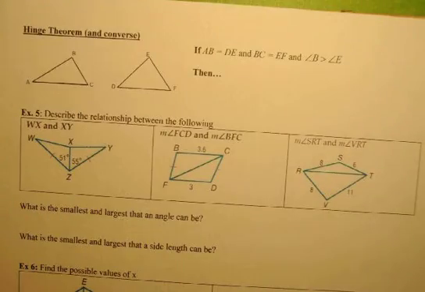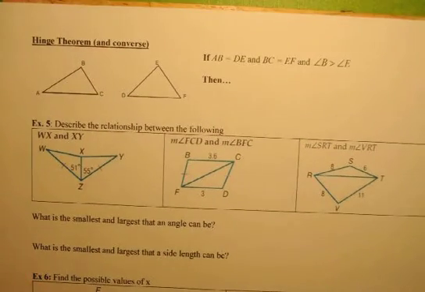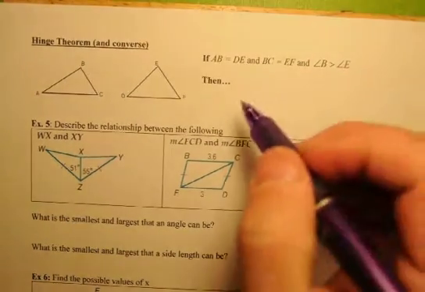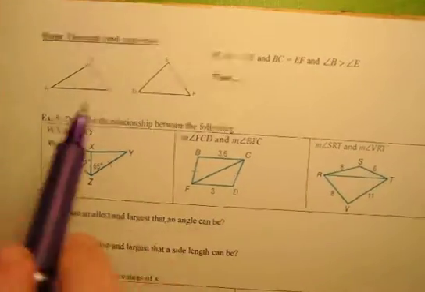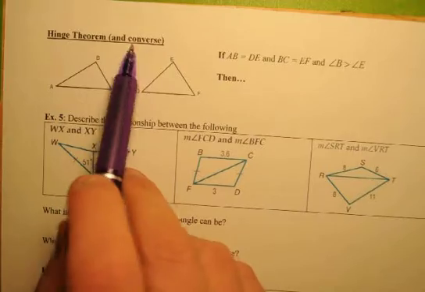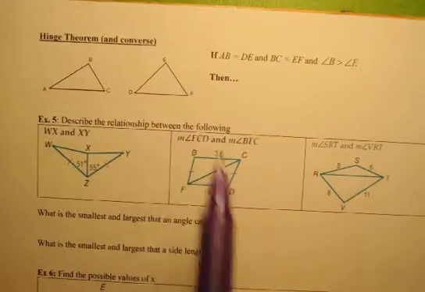Lastly, the last theorem, like I said, these notes are a little condensed. We're not going to get into the intricacies of these. It is the Hinge theorem and converse, which means it works forwards and backwards. So here's the deal.